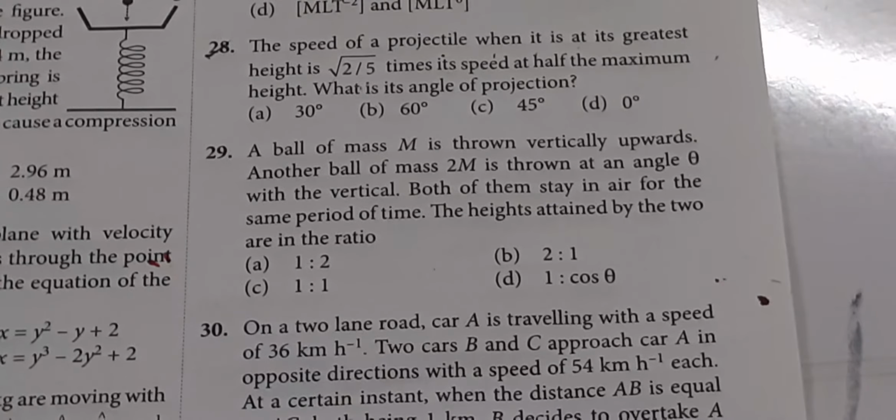Now come to the next job. A ball of mass m is thrown vertically upwards. Another ball of mass twice m is thrown at an angle theta with the vertical, not with the horizontal, with the vertical. Both of them stay in the air for the same period of time. The heights attained by the two are in the ratio. We have to see the ratio between the height of mass m and mass twice m. That is required to be found out.